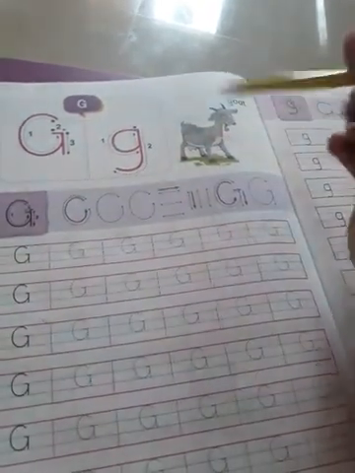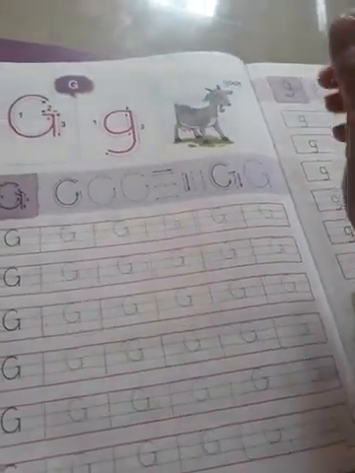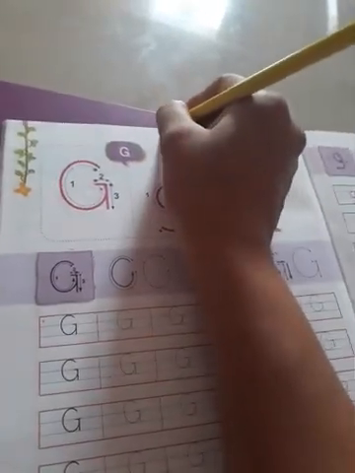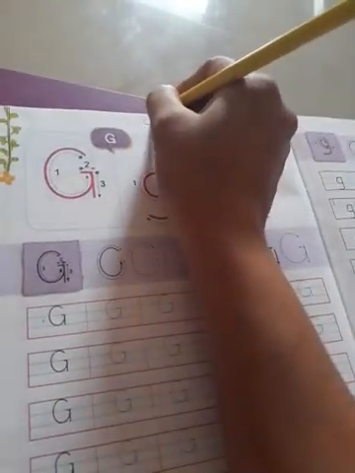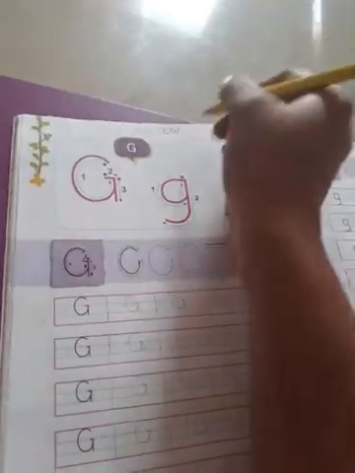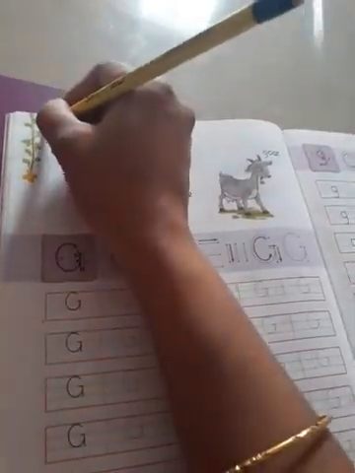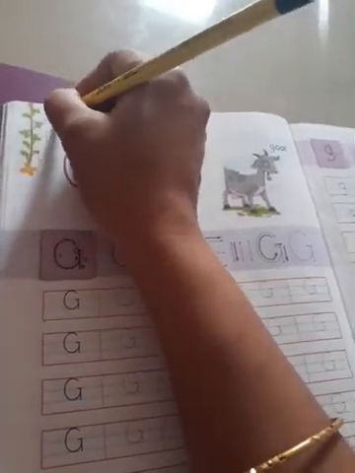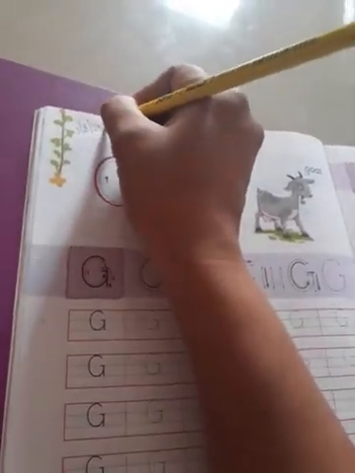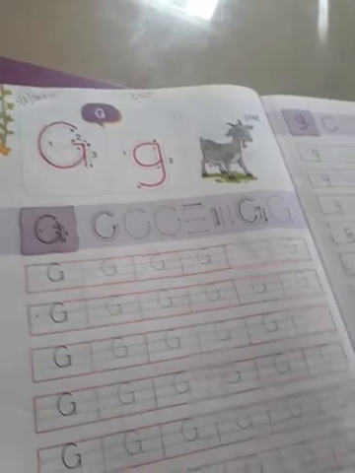G for goat. G for grapes. All of you like to eat grapes? Yes. So G for goat or G for grapes. So this is your classwork. Write in the middle of the page classwork, CW. Then today's date, 3/8/2020.